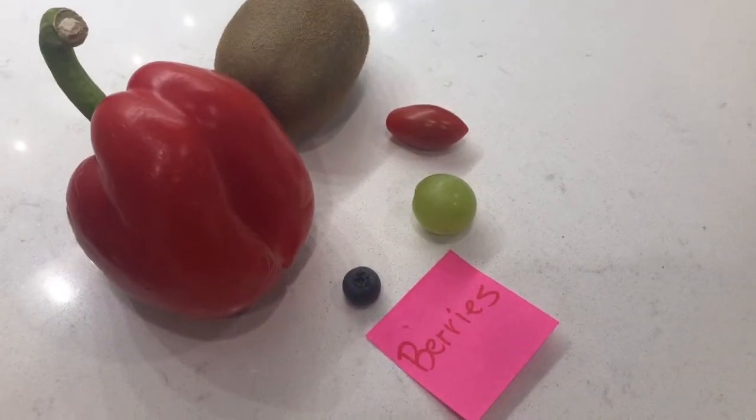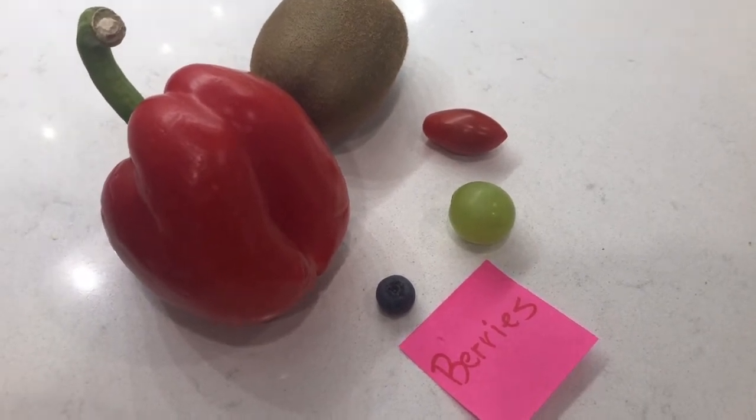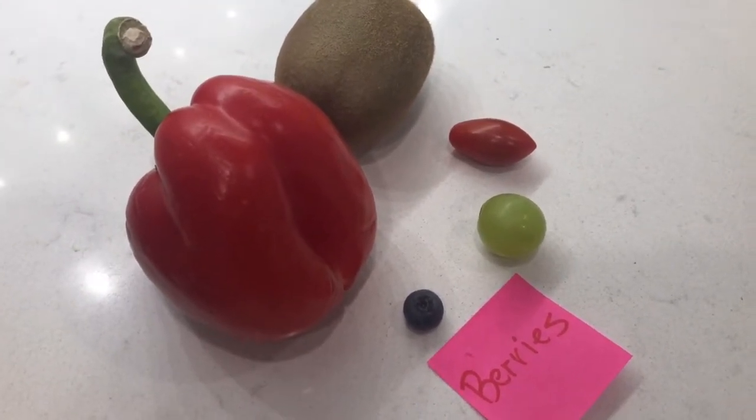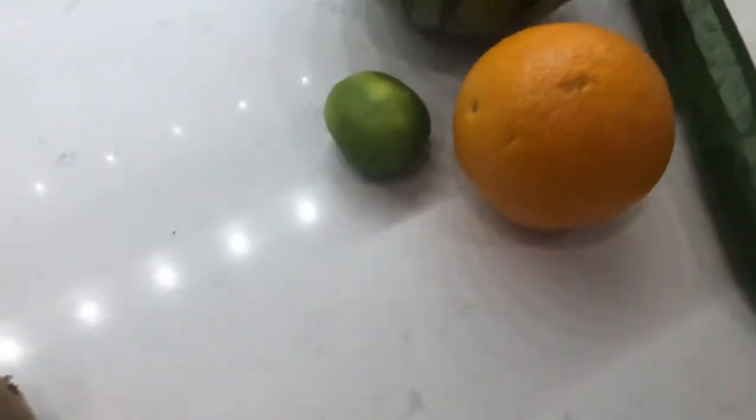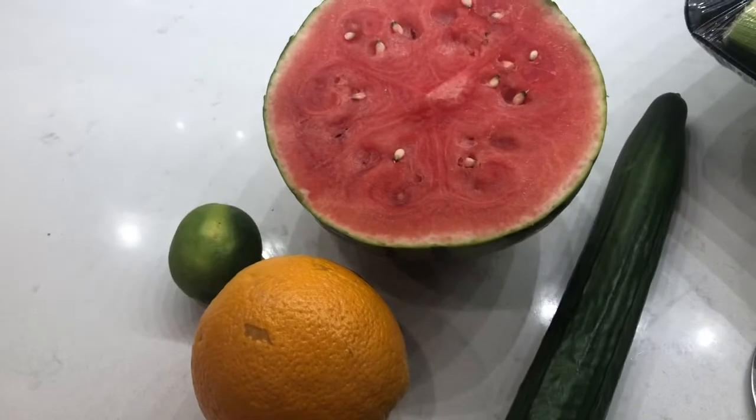All right, so these 5 fruits here are all considered berries. Wacky, I know, but I don't make up the rules here. And that leaves these 4 fruits, which are also berries. We're just going to classify them a little bit further.